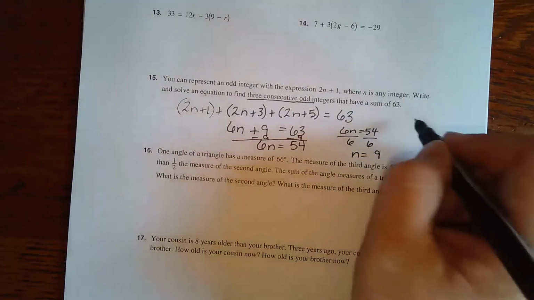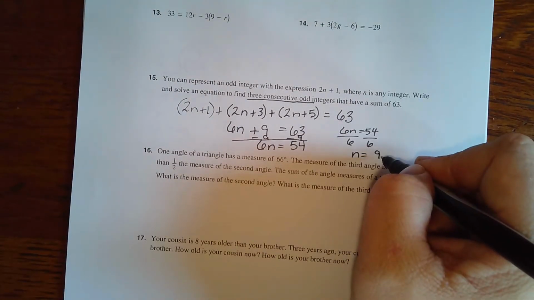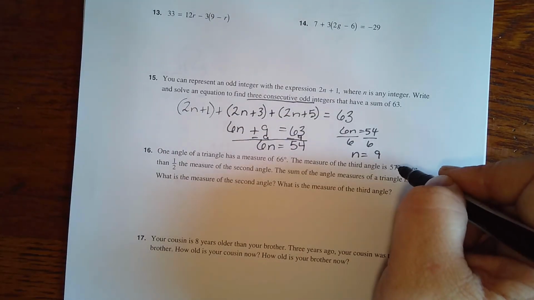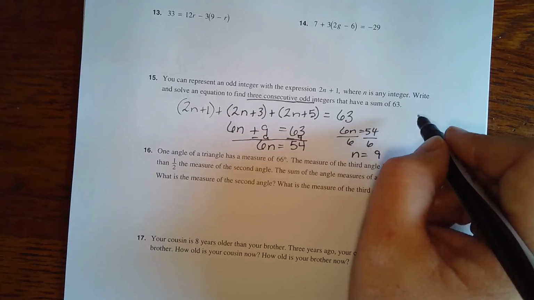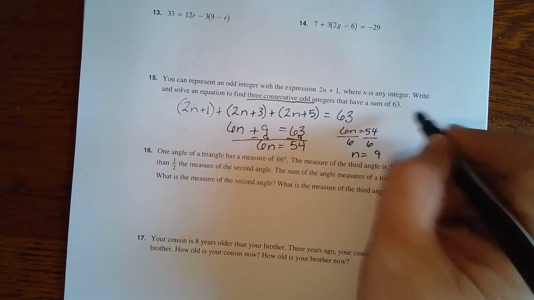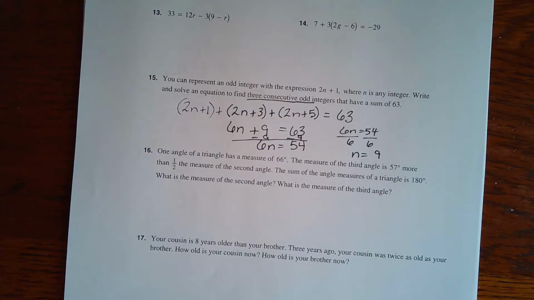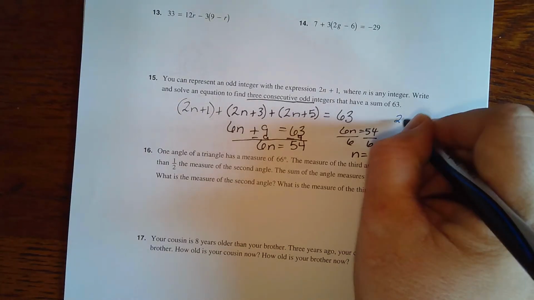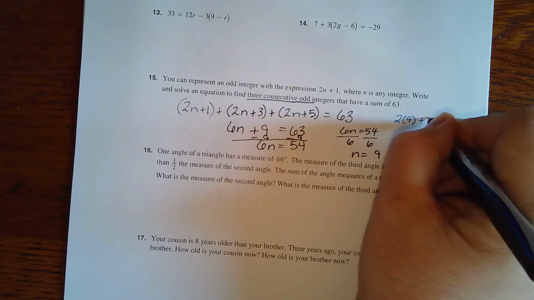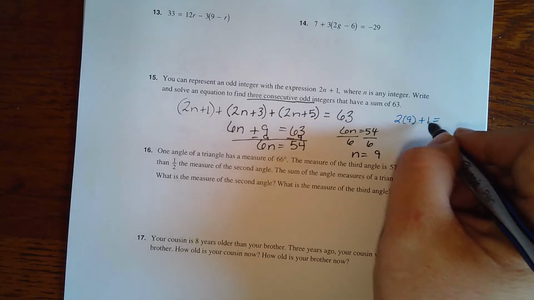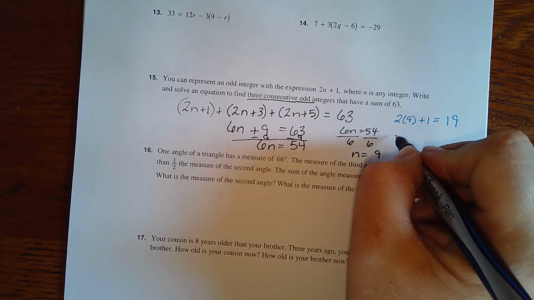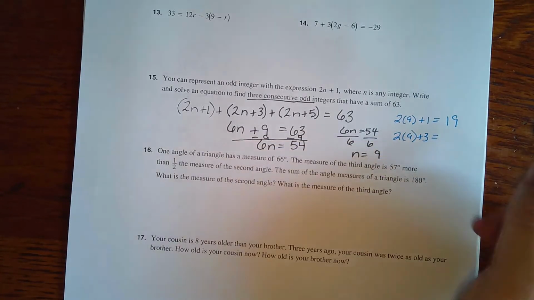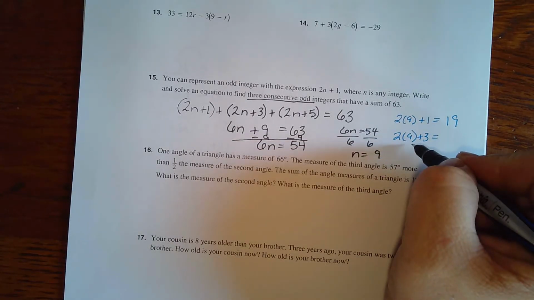So that means that if I put this in, my 3 answers are going to be as such. So 9 times 2 plus 1. So I'm going to go over here and write this in different color ink. So 2 times 9 plus 1 equals 18 plus 1 is 19. 2 times 9 plus 3 is going to be 18 plus 3, which is 21.